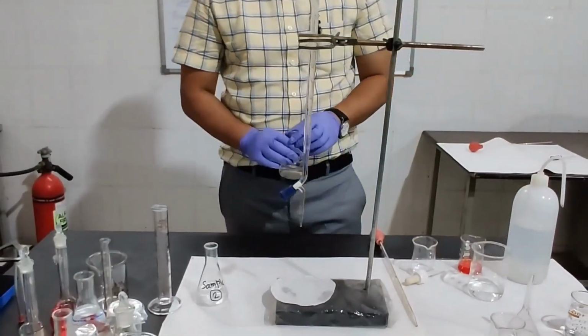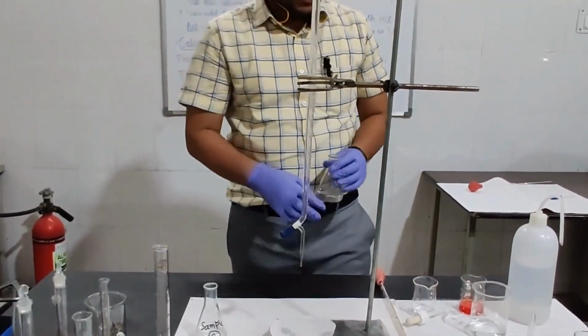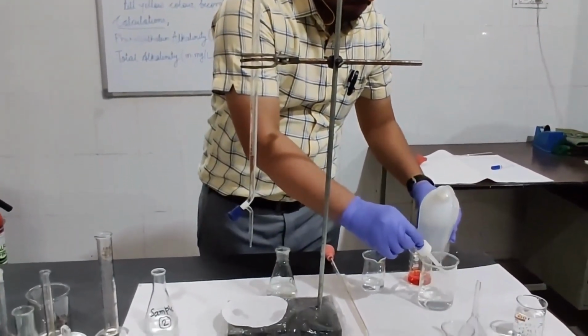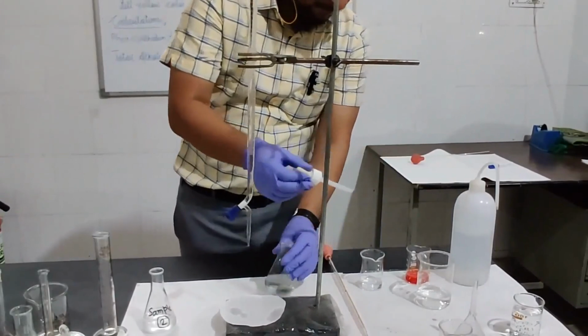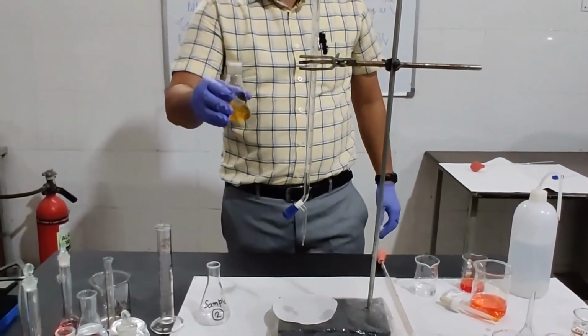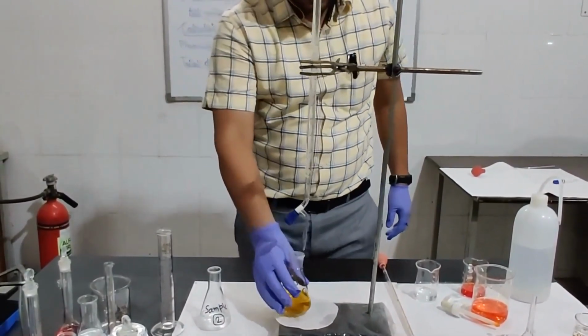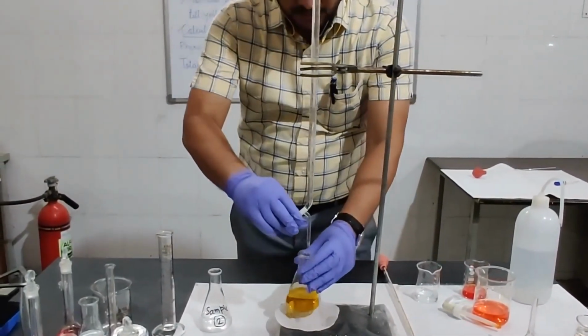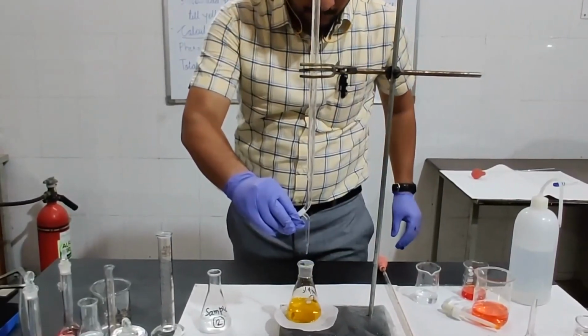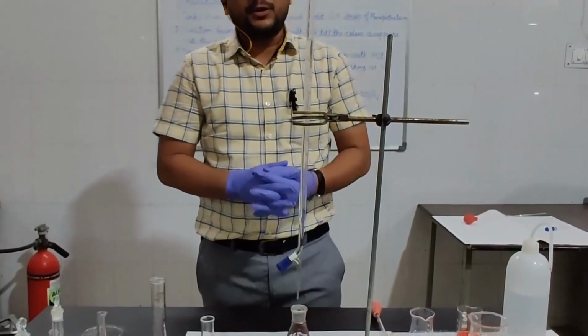We'll now add a few drops of methyl orange indicator. Now the solution becomes yellow in color. We titrate it again till this yellow color becomes orange. So this is the end point of the experiment.